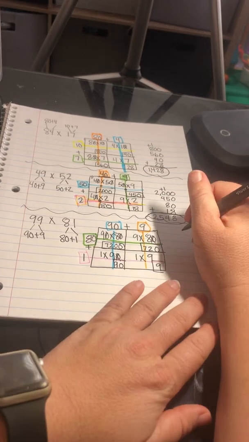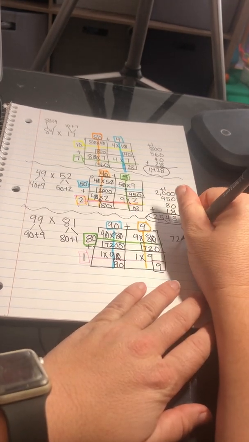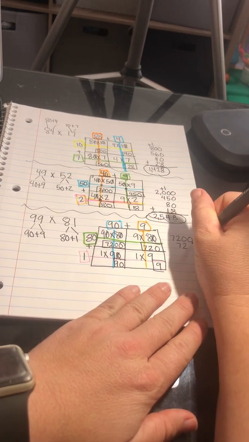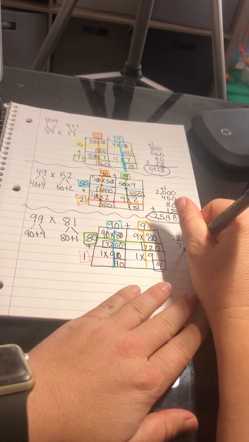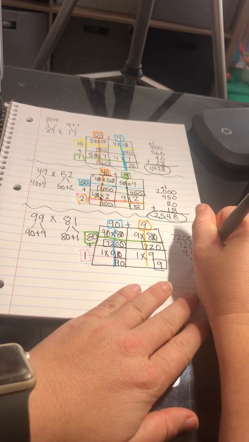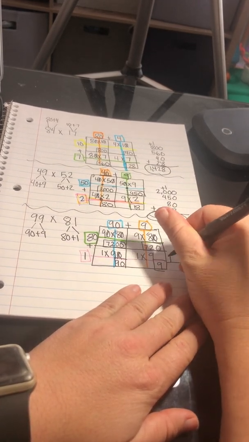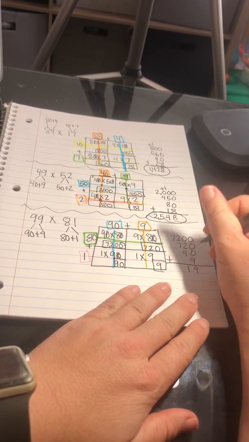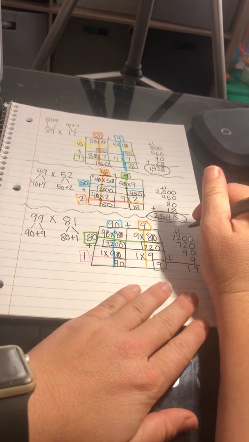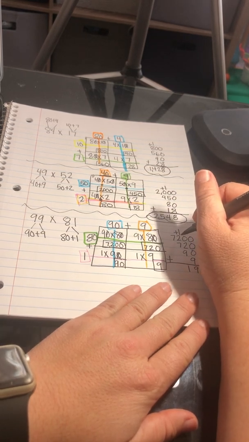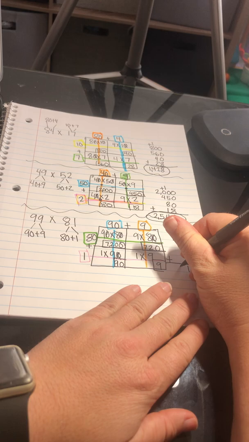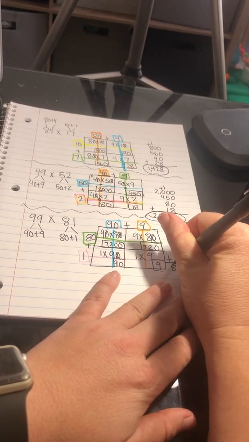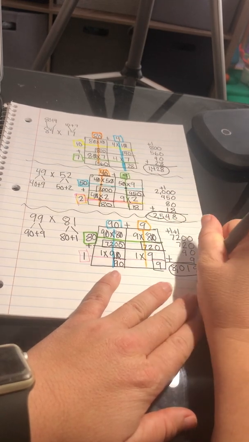So now I need to stack and add 7,200 plus 720 plus 90 plus 9. 9 plus zeros is 9. 9 plus 2 is 11. 1 plus 2 is 3. 3 plus 7 is 10. 1 plus 7 is 8. 8,019.